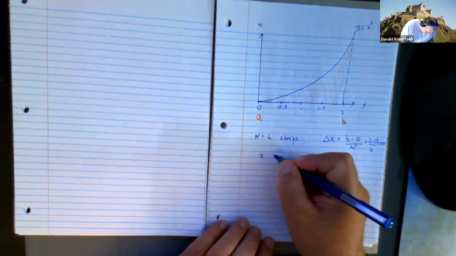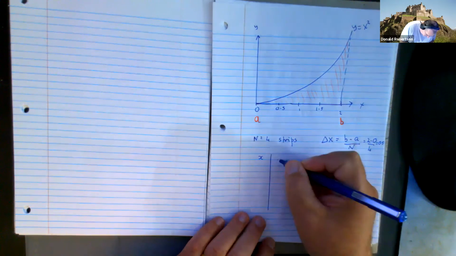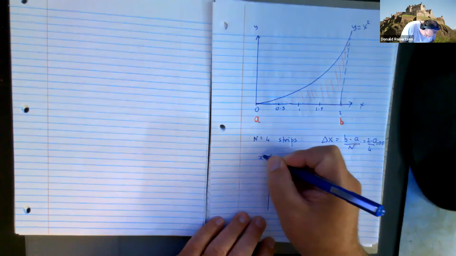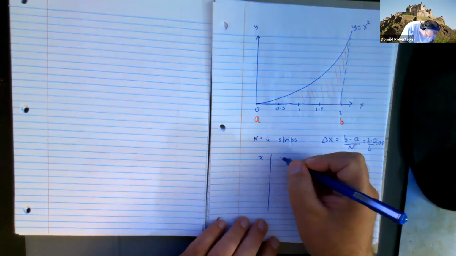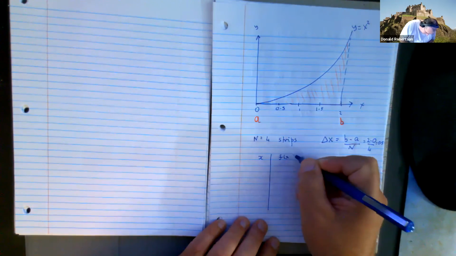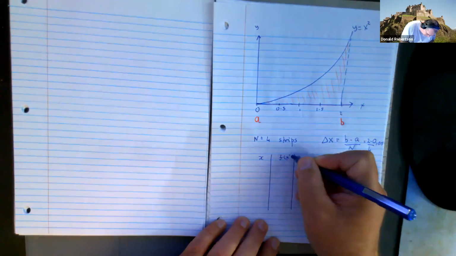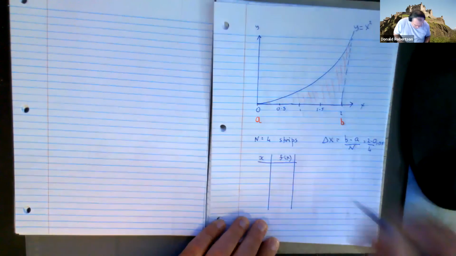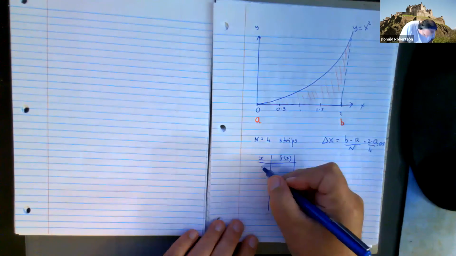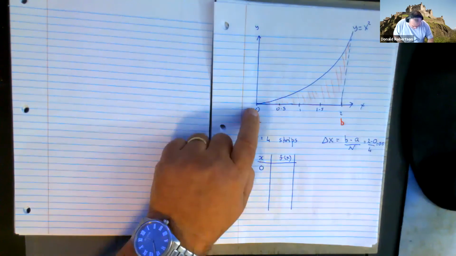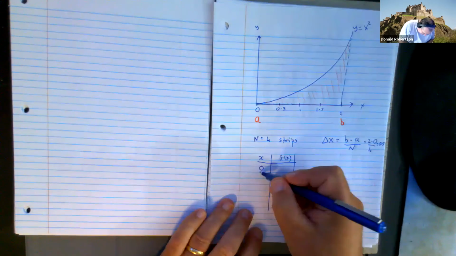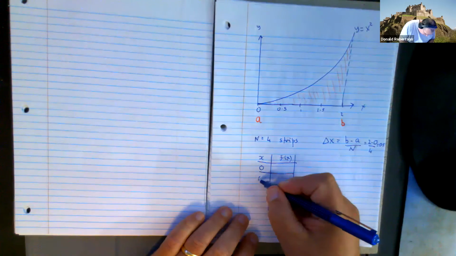So far, so good? Now, what I suggest you do in your homework, because you're going to do these by hand, is that you set up a little table. And 0 is your start. And then, because you know this is 0.5, you just keep adding 0.5s.